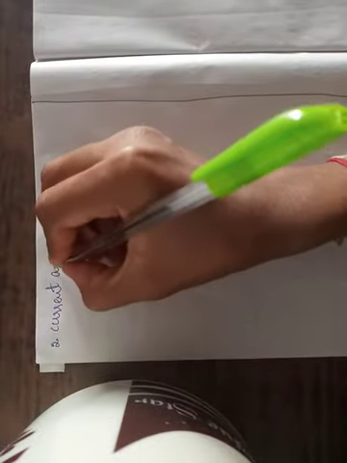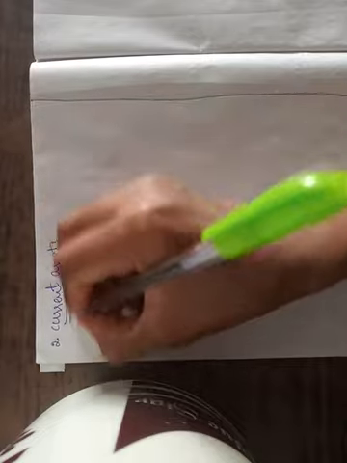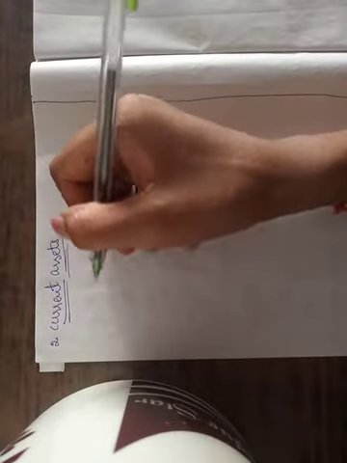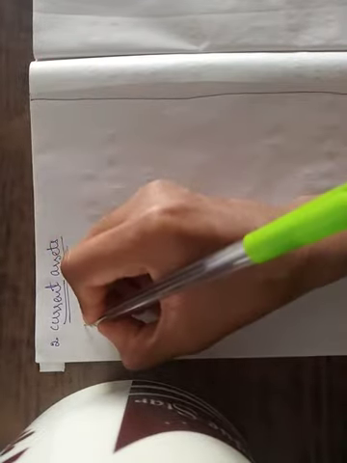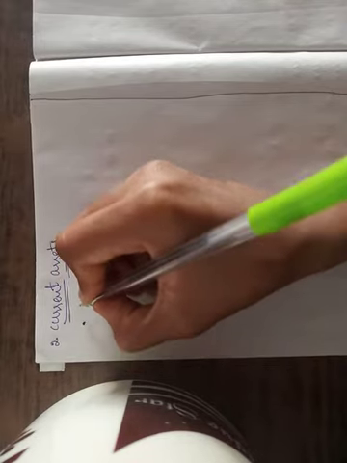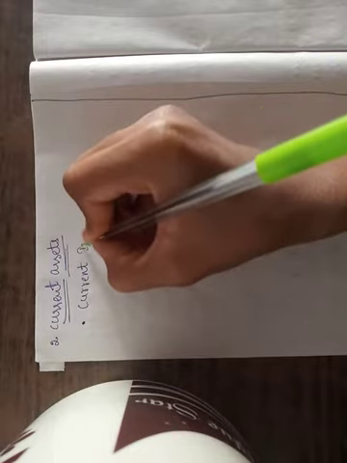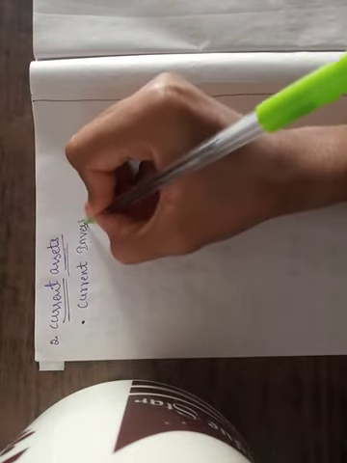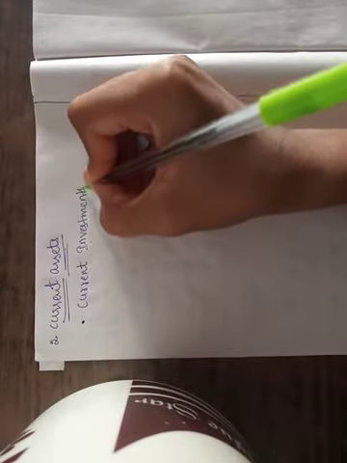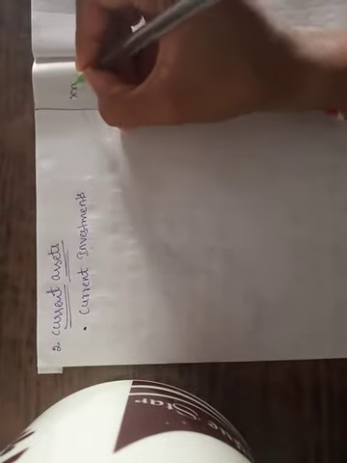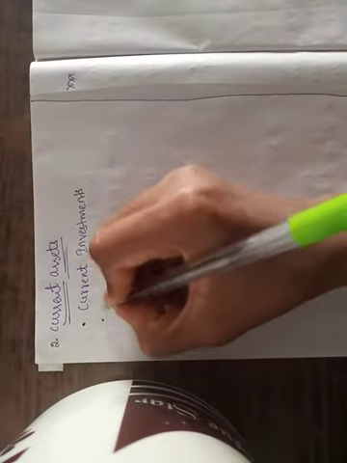Under current assets, the items that will appear are: first, current investments. The next one is inventories.